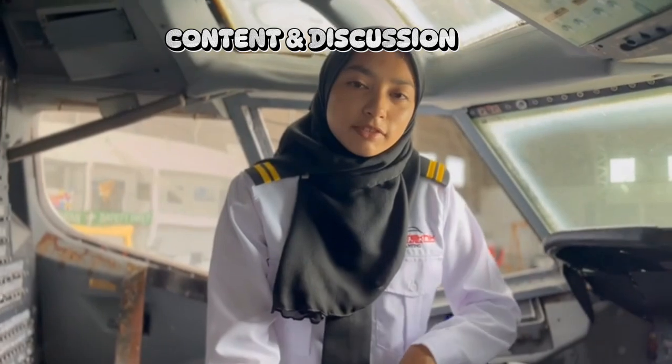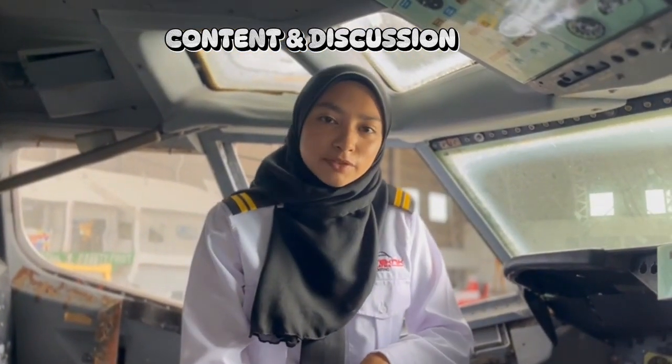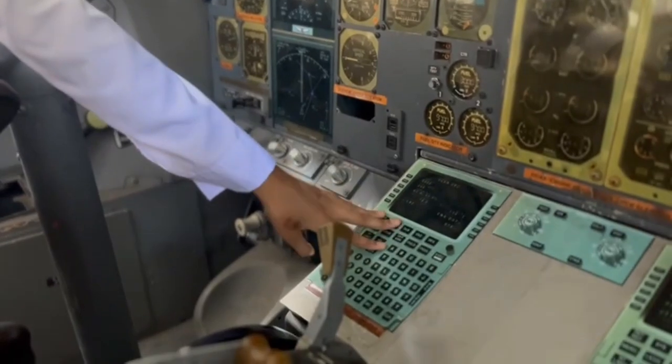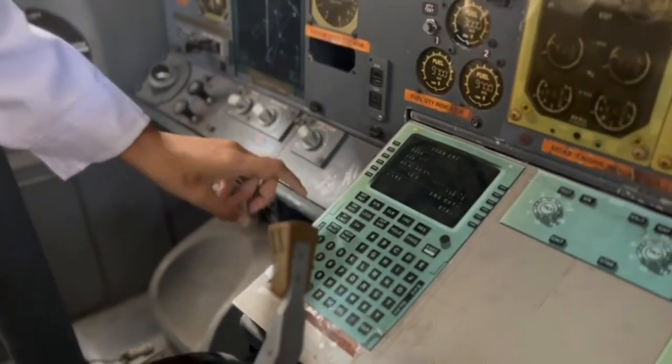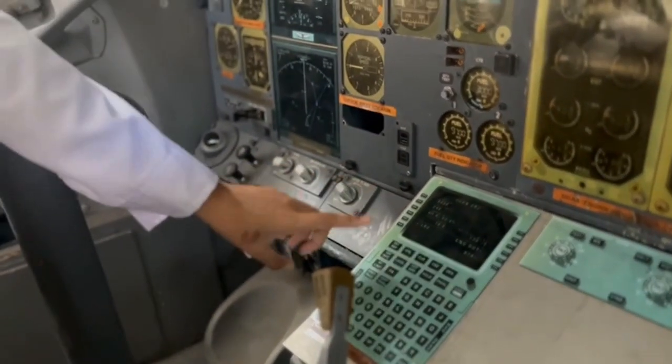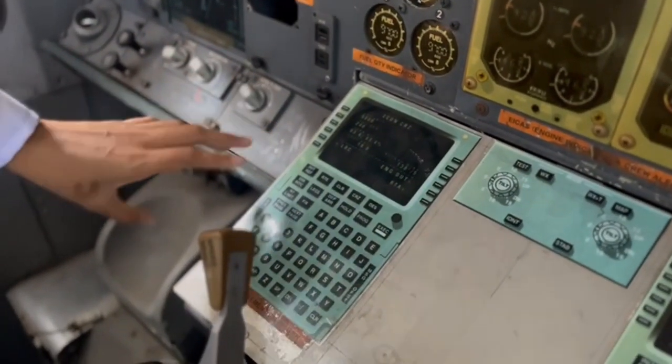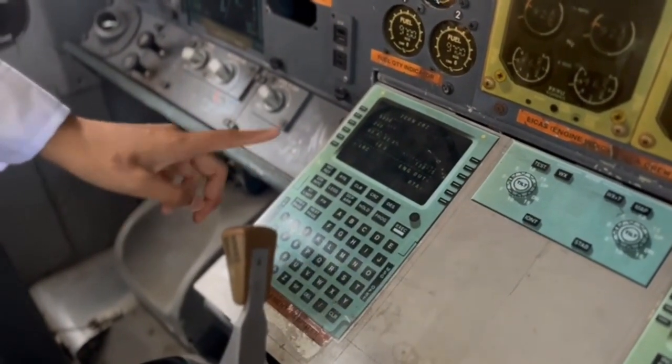The FMS in the 737-400 integrates navigation, performance, and flight planning. It works with the autopilot to manage lateral and vertical flight path. Pilots can enter the flight plan via the control display unit, the CDU, and the system will optimize route and speed, reducing workload especially during complex approaches or in high traffic airspace.